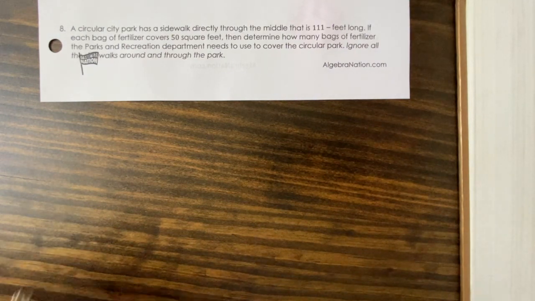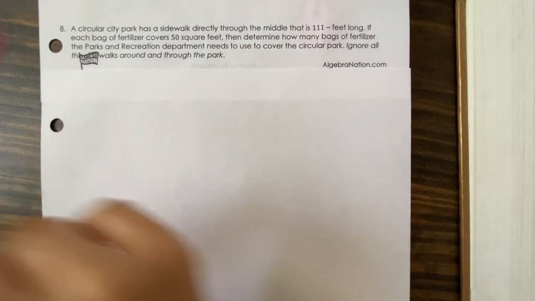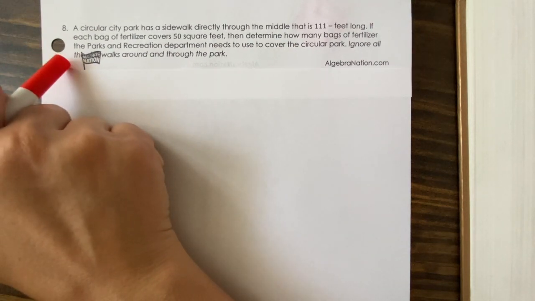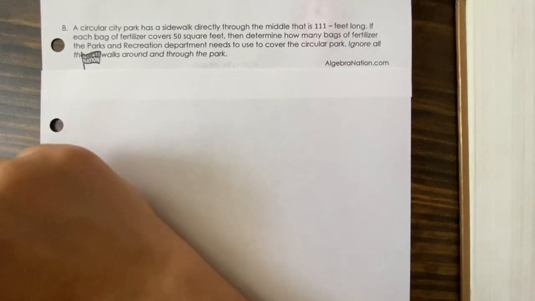Okay, so here we go. A circular city park has a sidewalk going directly through the middle that is 111 feet long. Also, before we do this problem, pause this video and try this problem on your own, because most of you are going to be able to do this.